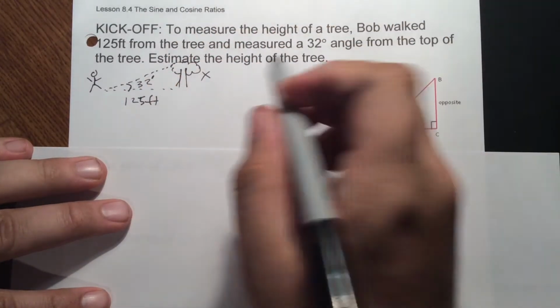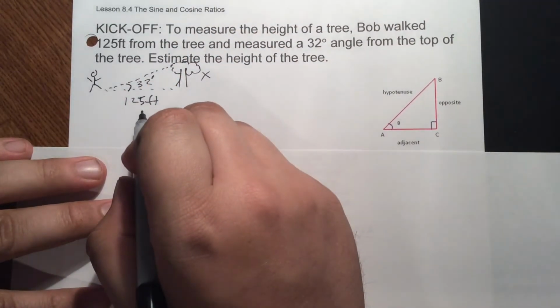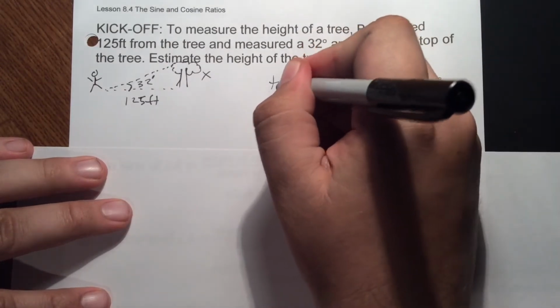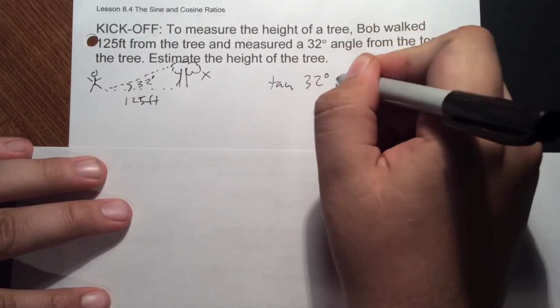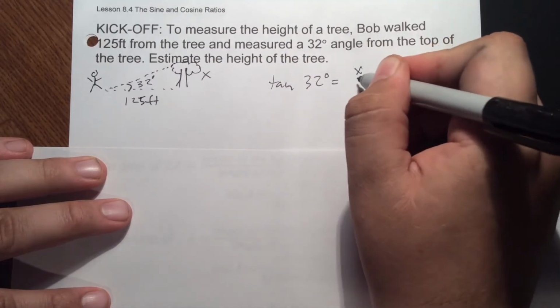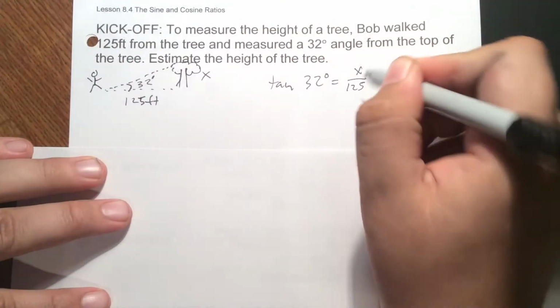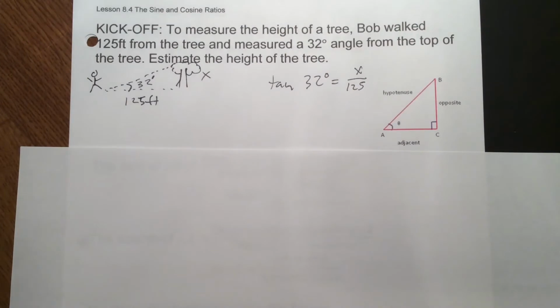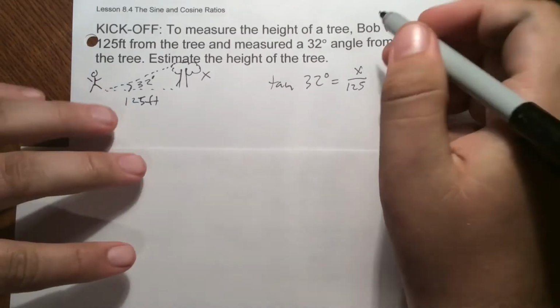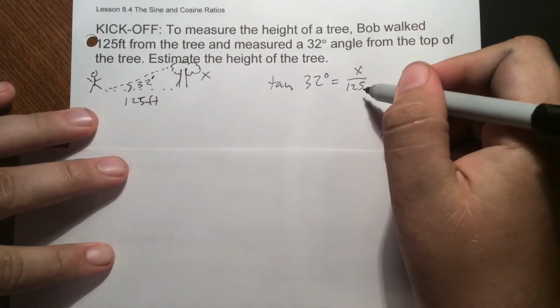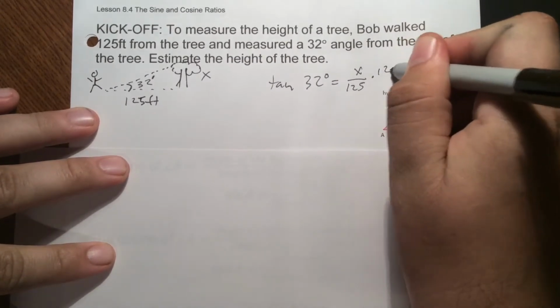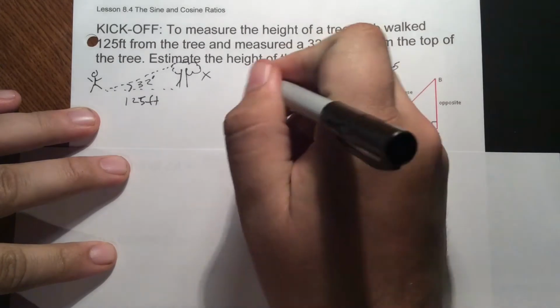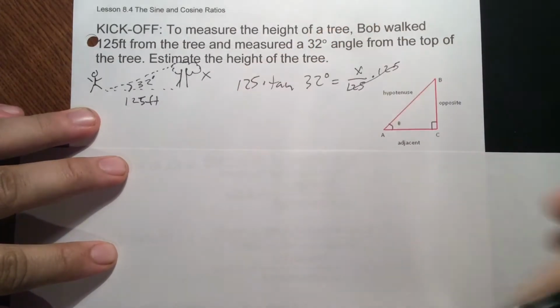Looking for this one. So we have opposite over adjacent, which is tangent. So tan 32 degrees equals x, opposite, over adjacent, 125. So tangent of the angle equals the ratio of the opposite over the adjacent. That's where that setup's coming from. From here, we need to get x by itself. So right now it's divided by 125. So to get rid of it, we're going to times by 125. What we do to one side, we have to do to the other side.